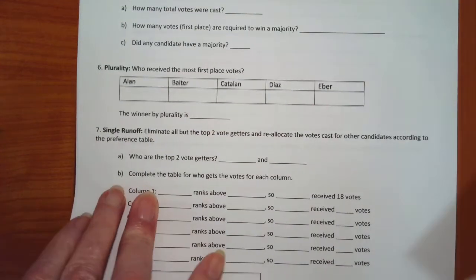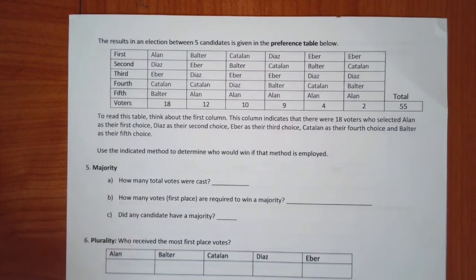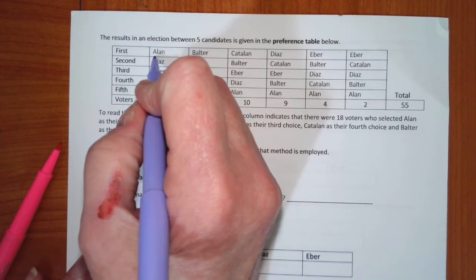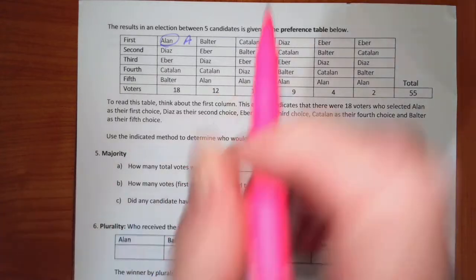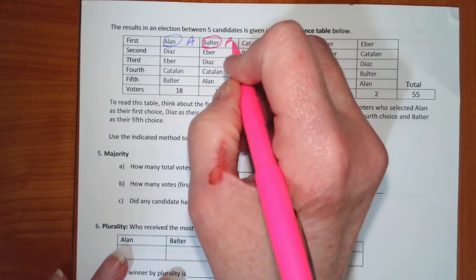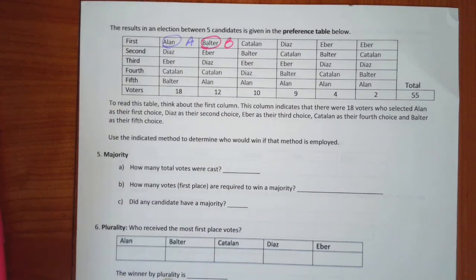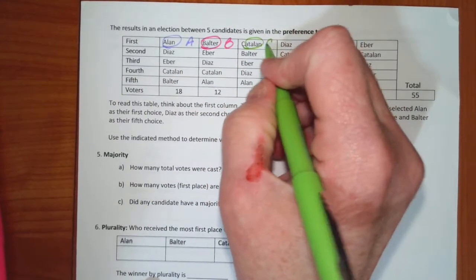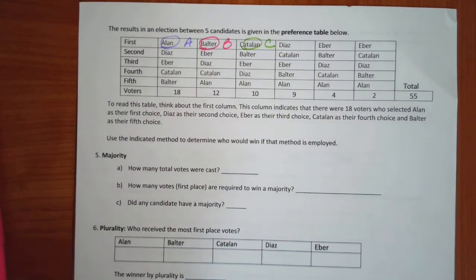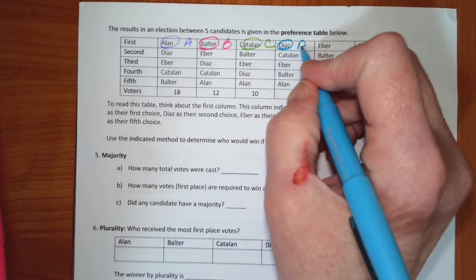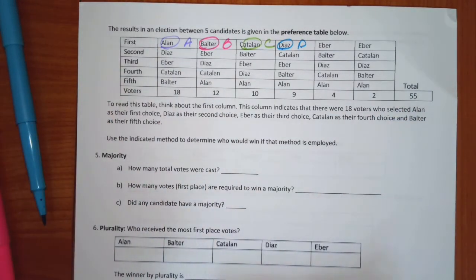Well, the first thing we need to do as we're looking at this is we need to know what this at the top is. This is a preference table, and this shows our 5 candidates. Okay, we have Allen, and I'm going to color code this, and I'm going to call this A just for simplicity of writing. Balter, which I misspelled a lot during all this, and then we have Catalan, we have Diaz, and we have Eber.